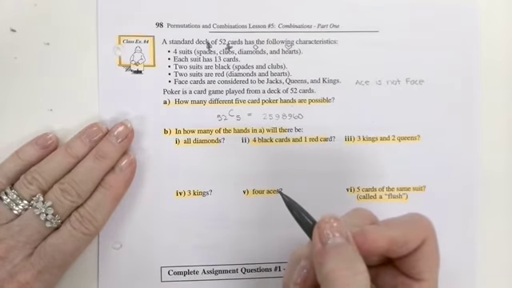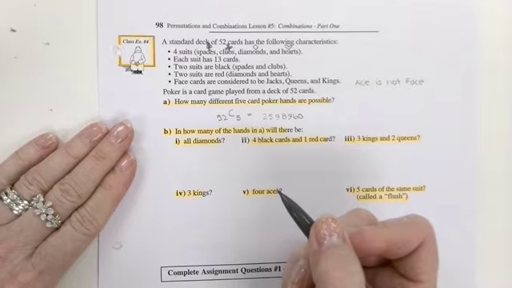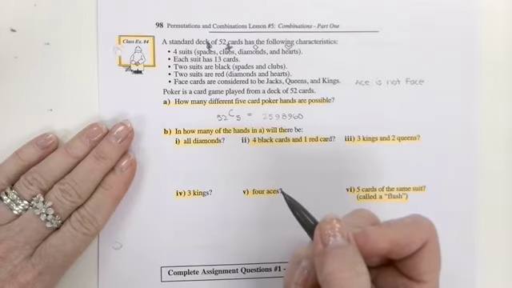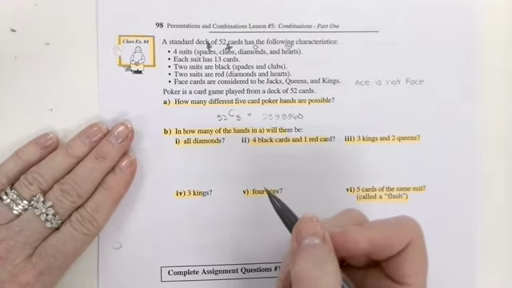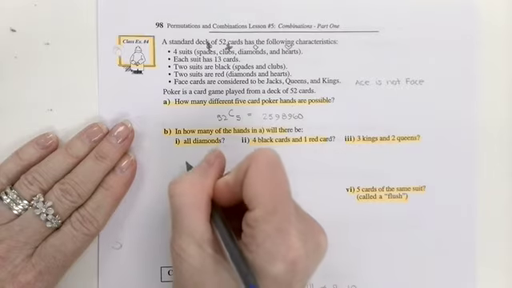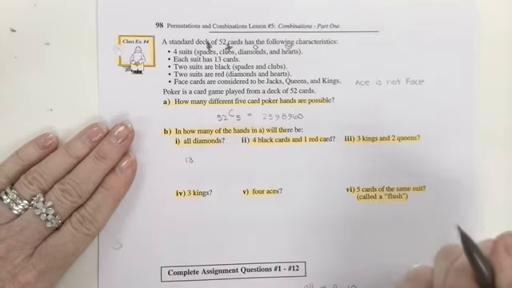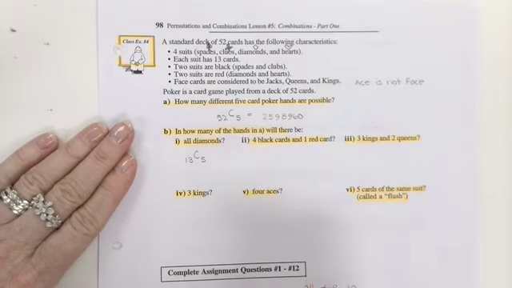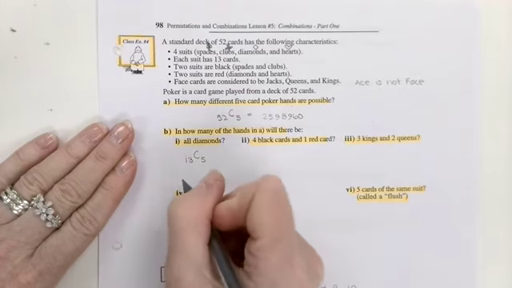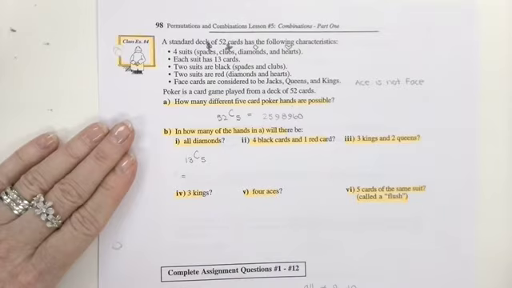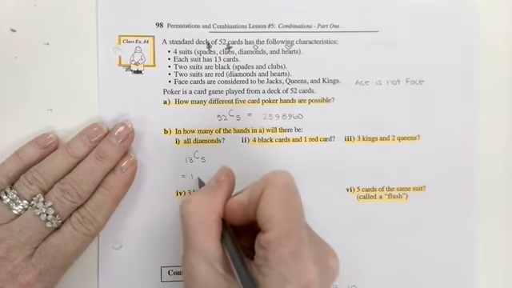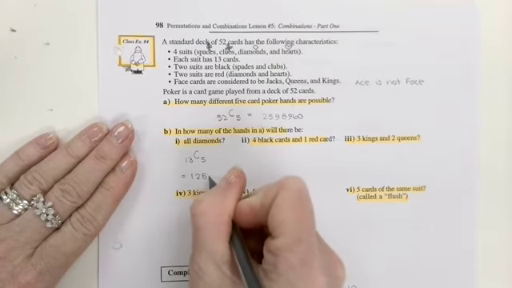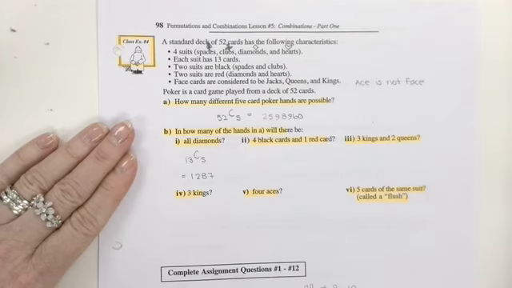In how many hands will there be all diamonds? So you're thinking, for sure I'm going to have a diamond, which means I'm going to put all the diamonds in a little pile. Well, there's 13 diamonds. So 13 diamonds, choose 5 of those diamonds. And I'll just write the answer instead of us putting it on the calculator. And that will give us 1,287.